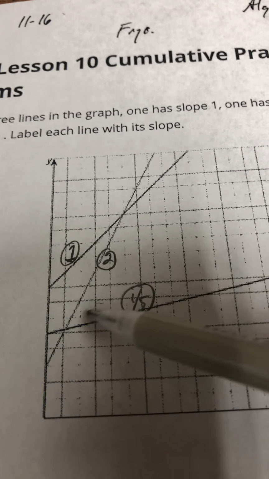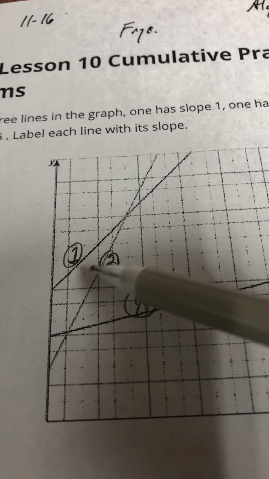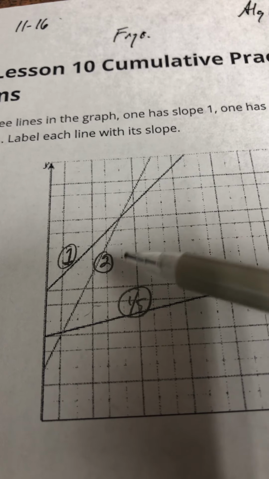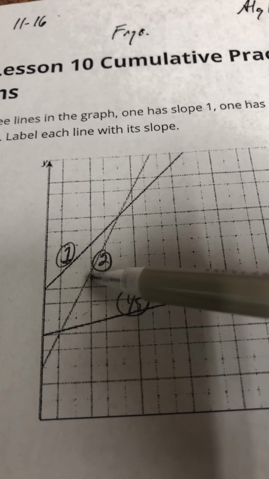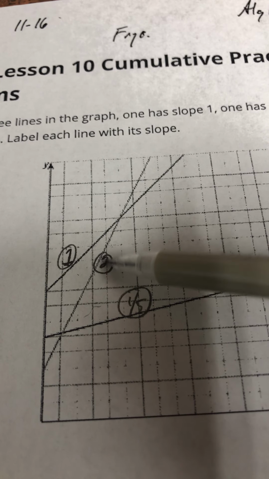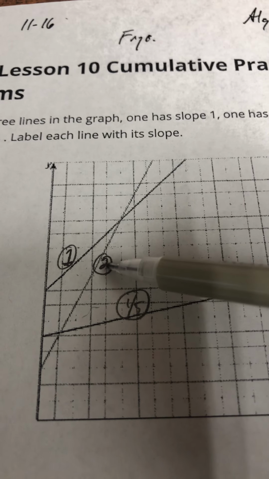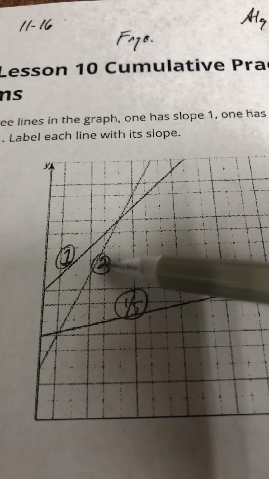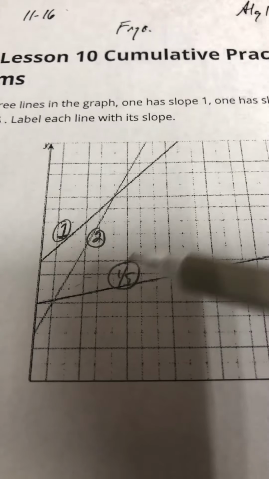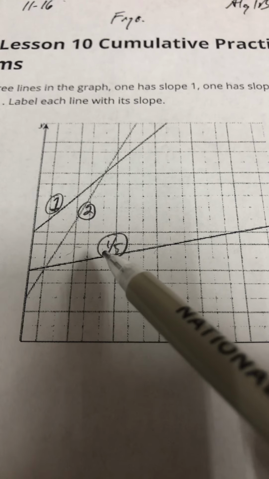It's going up, but notice it goes up 2 over 1, up 2 over 1. It's kind of hard to see, the lines didn't print out very well, but you can see it goes up 2 over 1, up 2 over 1. This is going to be a steeper slope. A slope of 2 is twice the steepness as 1, so we're looking at that one as a slope of 2.